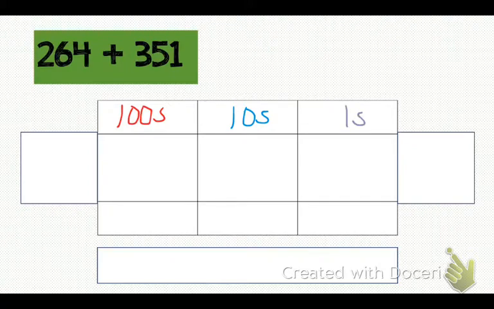Now what I'm going to do is go through each number, and tally off how many of each place value I have. So I'm going to start with 264. In 264, I have the 2 in the hundredths place. So that means I have 2 hundredths in that number. In 351, I have 3 in the hundredths place. So that means I have 3 hundredths in that number.